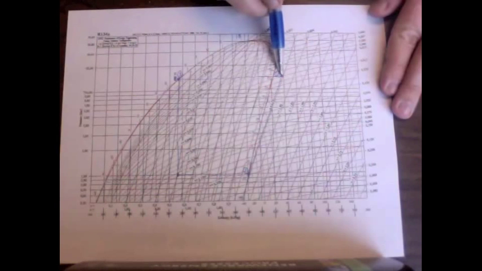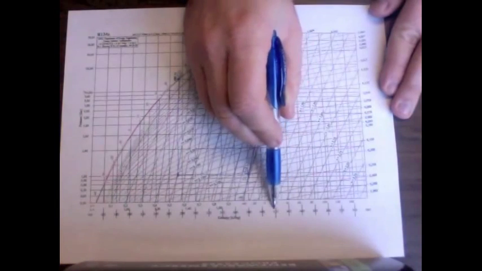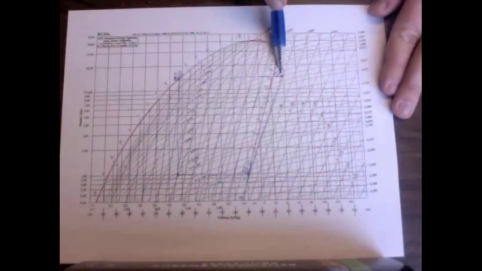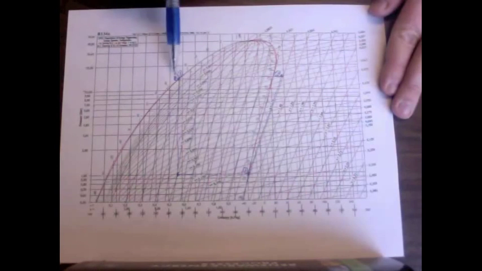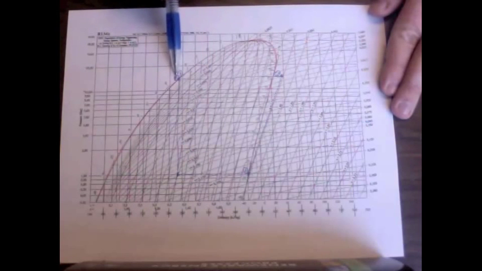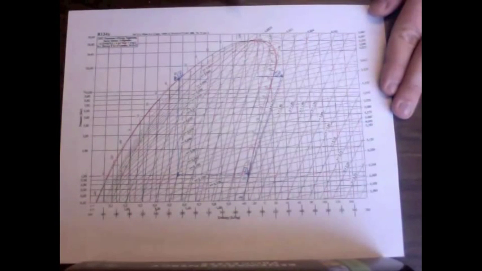The enthalpy at 2 looks like it's just slightly less than this enthalpy. Come straight down, there's 420 and there's 440. It's slightly less than 440, so call it 435, 436. Something like that for enthalpy 2. Enthalpy 3, see these two go straight down. Those are 260 and 280. Or closer to 280 than 260, so it's 270, say 272, 273, 274, something like that.